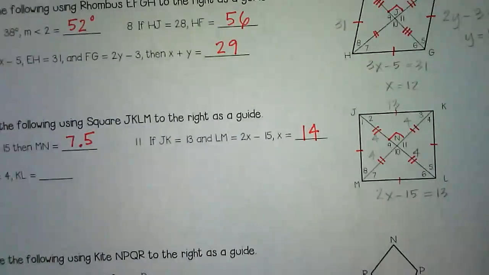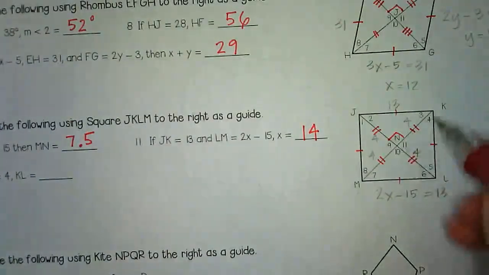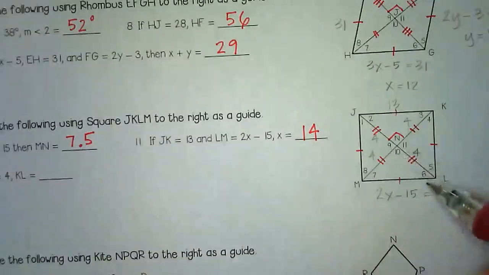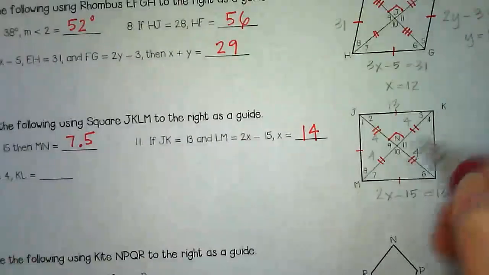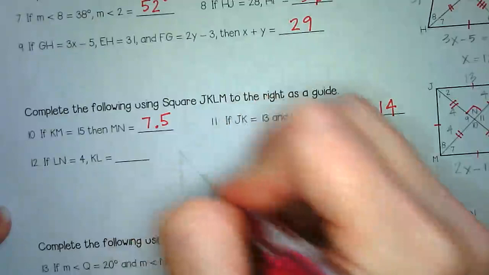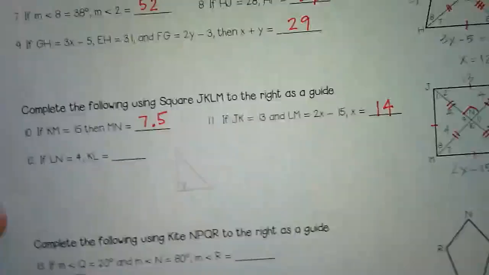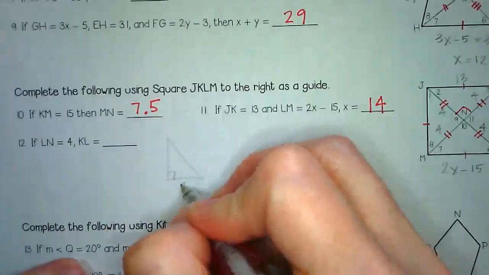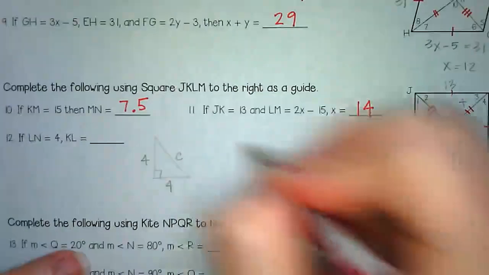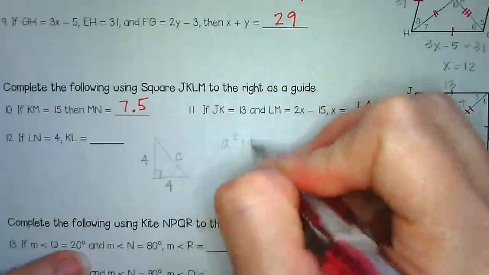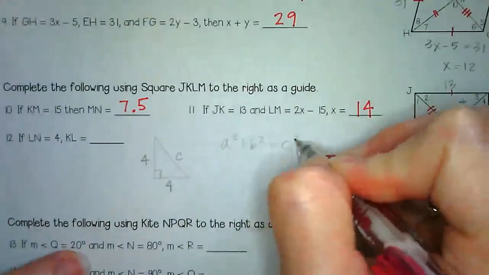Okay, so here's where I have to put a little thought into this. I have a right triangle right here, and I reminded you in our previous video that the Pythagorean theorem applies to right triangles. So we have a right triangle where the legs are 4. So if that's C, A squared plus B squared equals C squared.